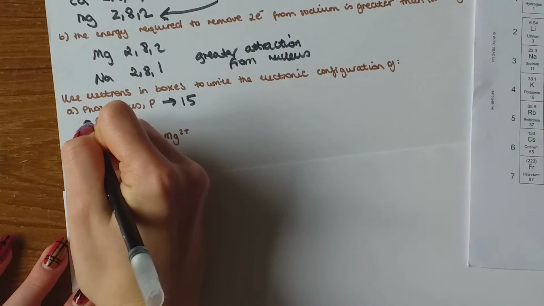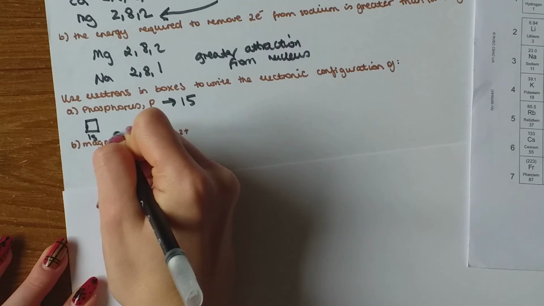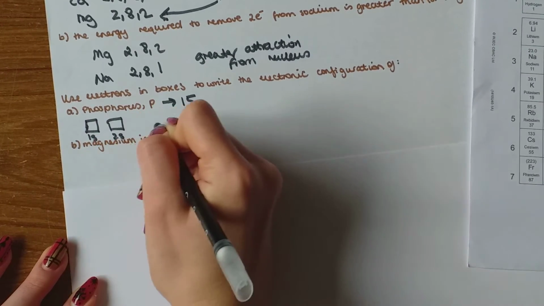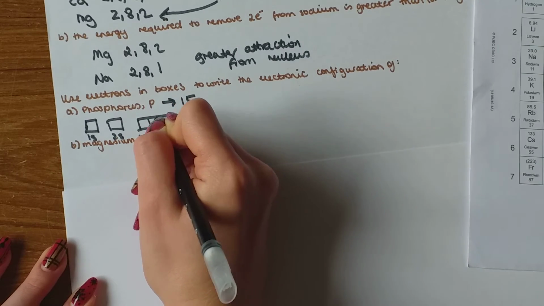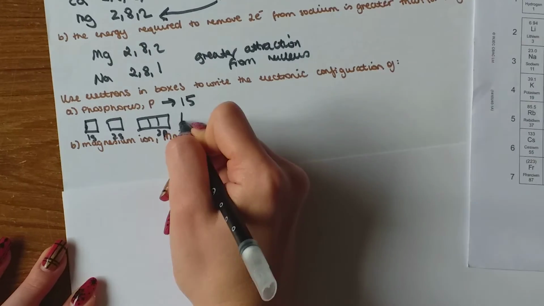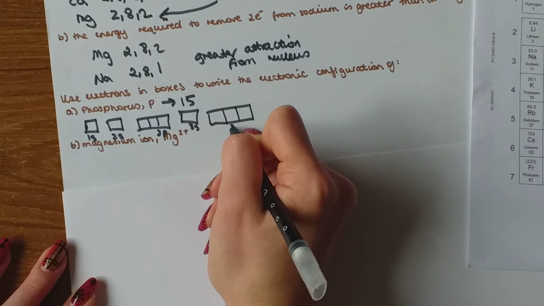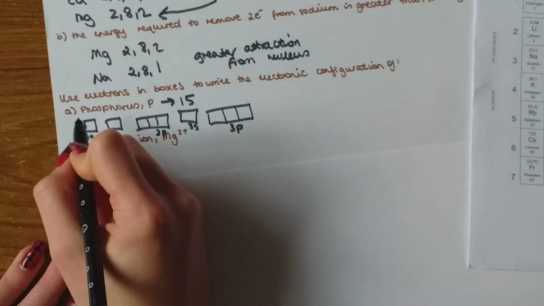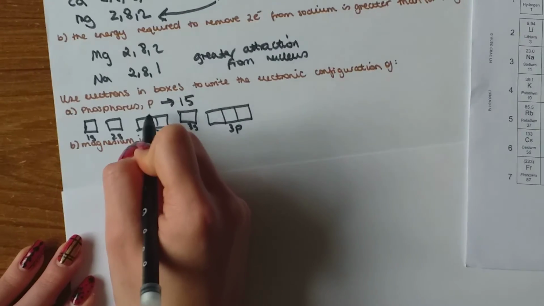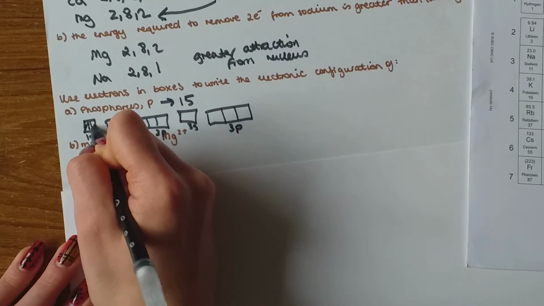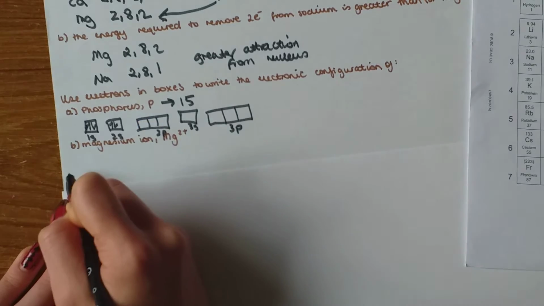So let's draw the boxes first. 1s, 2s, 2p, 3s, 3p. There are always 2 electrons in one box, so 2, 4.